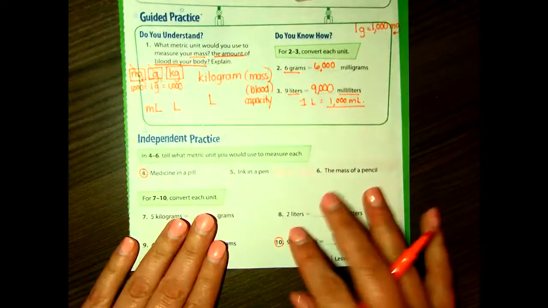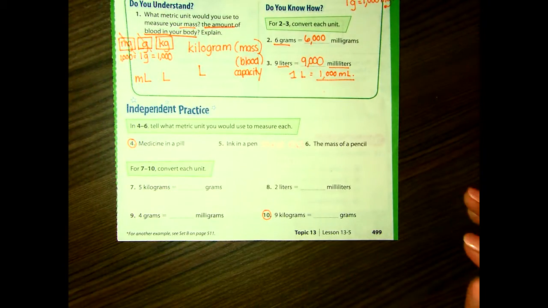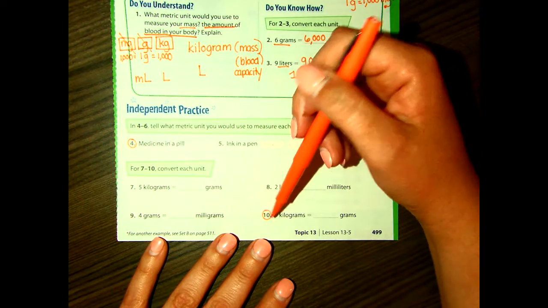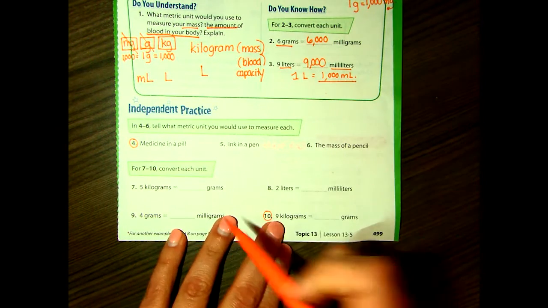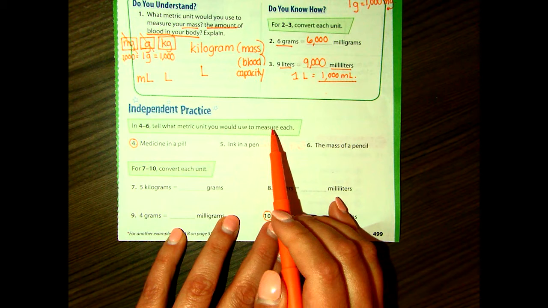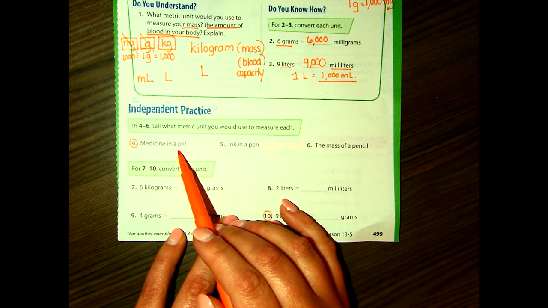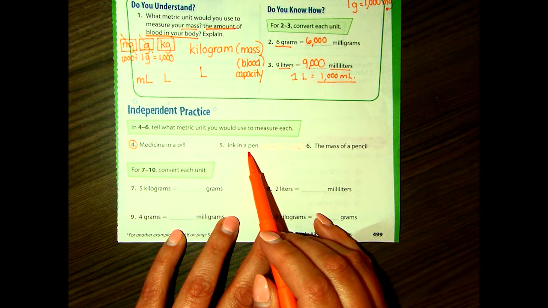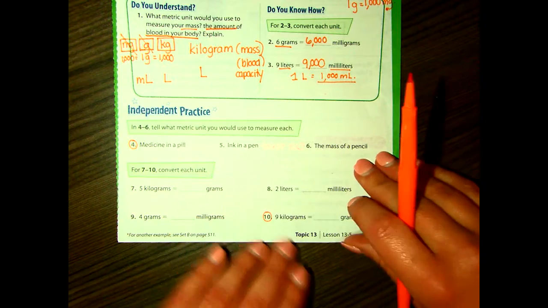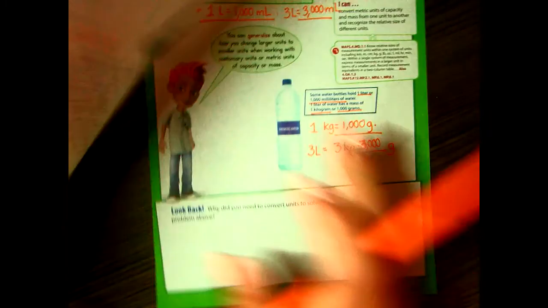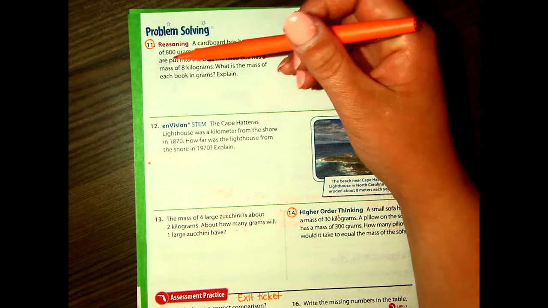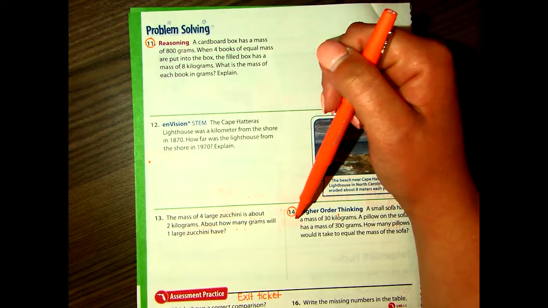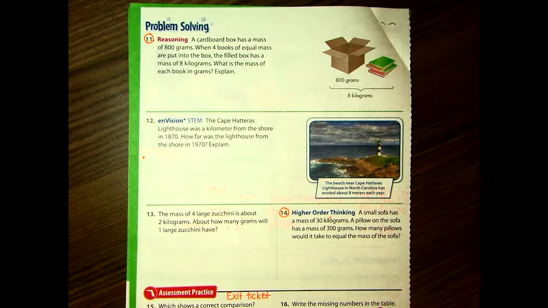So you guys are going to practice with mass and capacity. You're doing problems 4 through 10. Right here, you have to determine which metric unit you would use to measure each. So medicine in a pill, ink in a pen, or the mass of a pencil. Then you're going to turn the page after you practice converting, and you are going to solve problems 11 through 14. So applying what you've learned to some word problems. You do have an exit ticket, and we will meet at 2 o'clock to go over these practice problems.